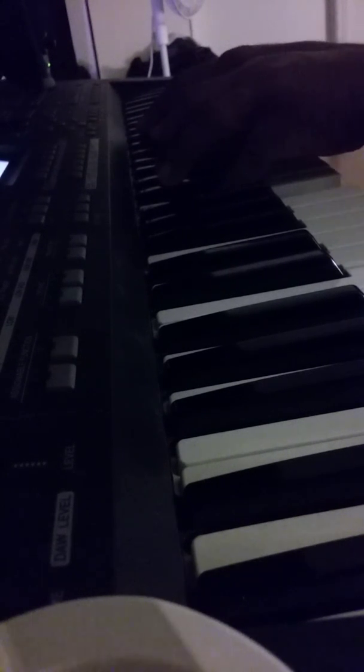So this is F sharp. 1, 2, 3, 4, 5. Okay.